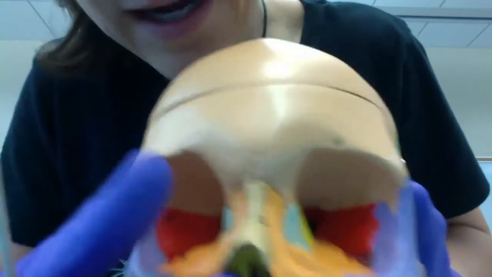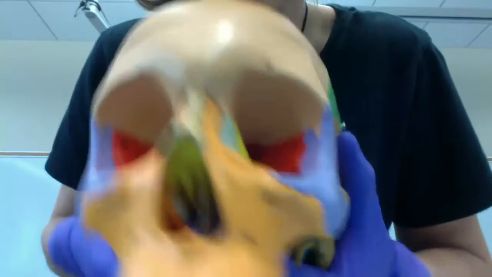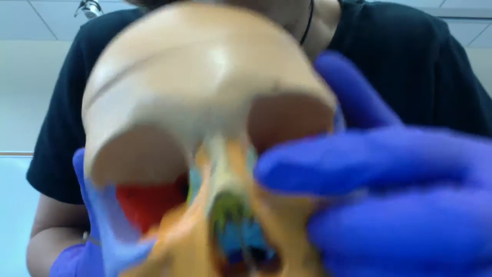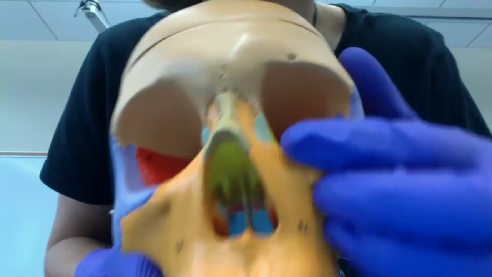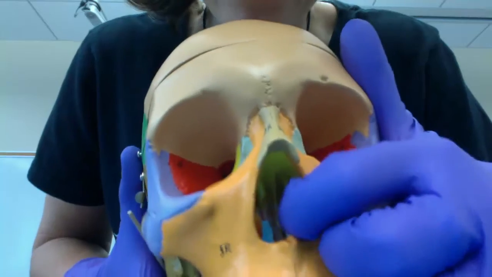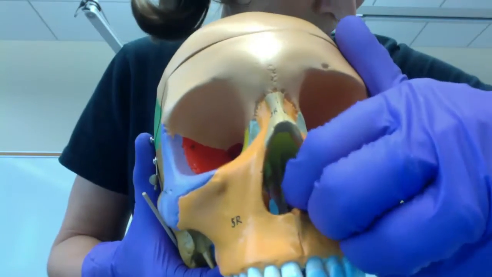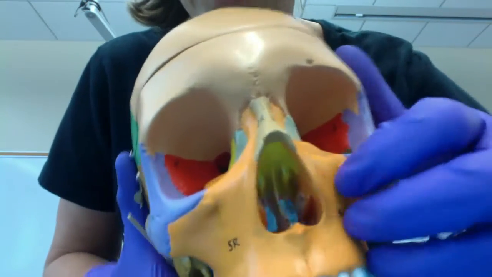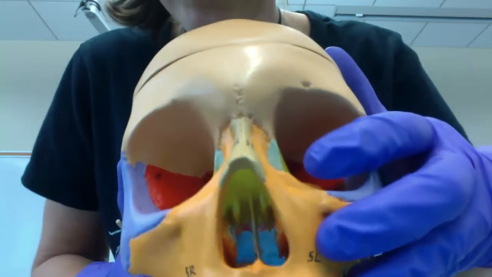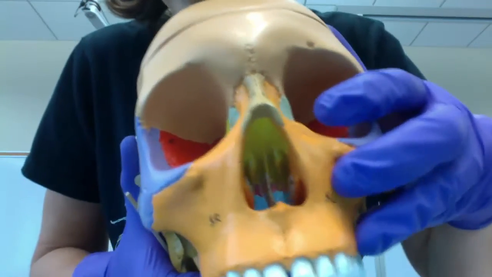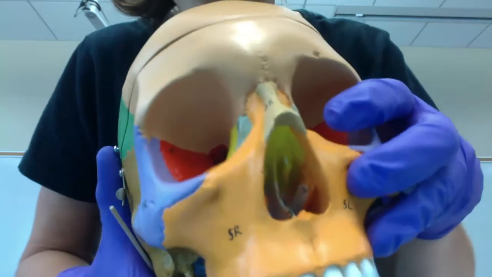And you'll see there are ones above it. The ones above it are the middle nasal conchae. At the very bottom you have the inferior nasal conchae. Again, these are the two bones that stick out into the nasal cavity on the sides there.